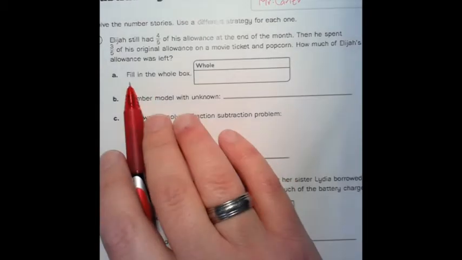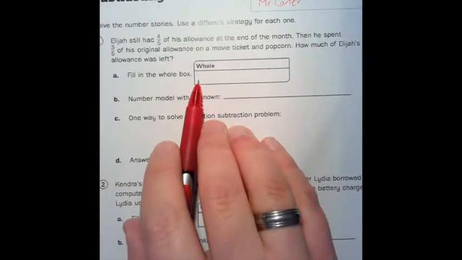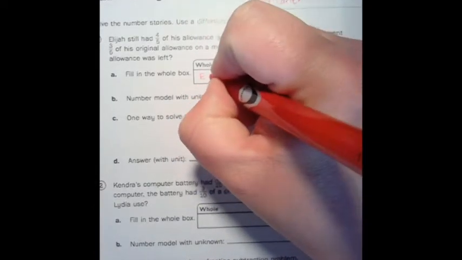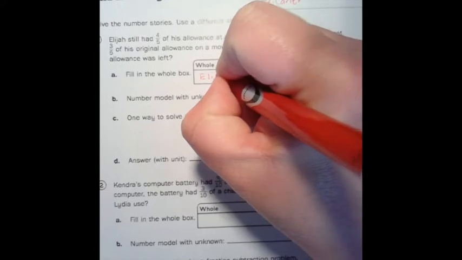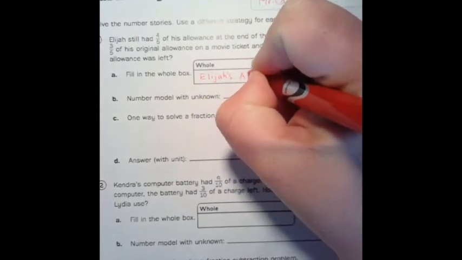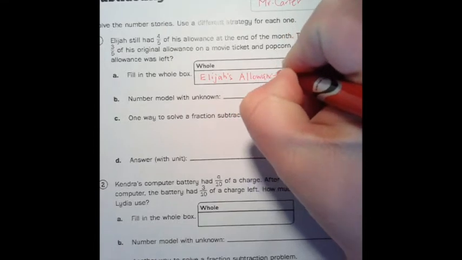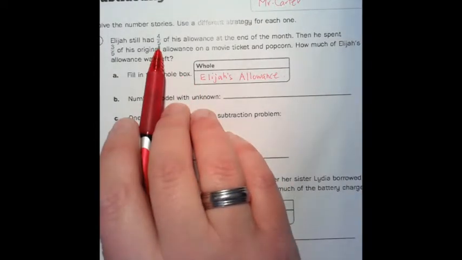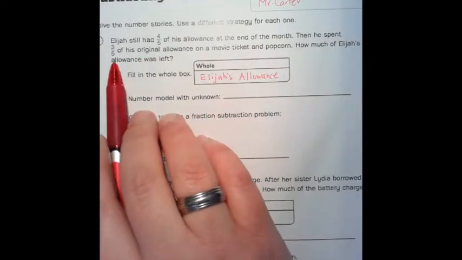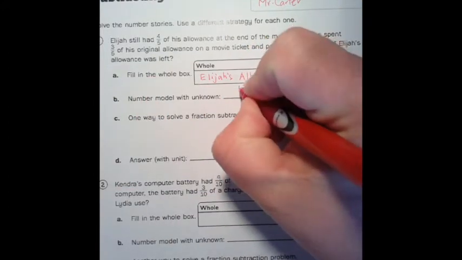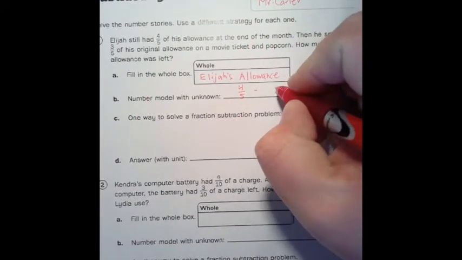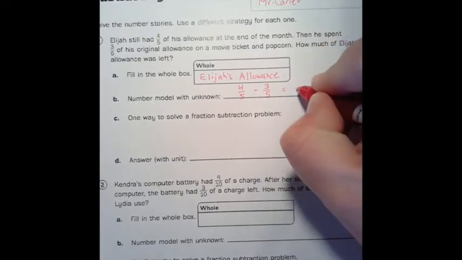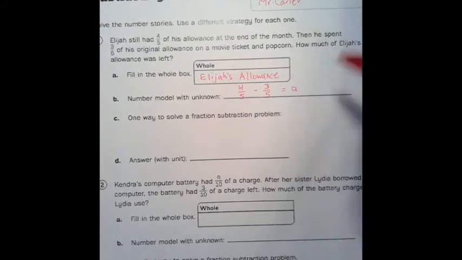So first of all, it's asking us to fill in the whole box. So what's our whole here? Well, our whole is his allowance. So I'm going to write that in, Elijah's allowance. Okay, and our number model with our unknown is, so we're going to take the 4/5 that he still had left and subtract 3/5, which is what he spent. So we're going to go 4/5 take away 3/5, and that's going to equal, I'm going to put here A for allowance as our unknown.